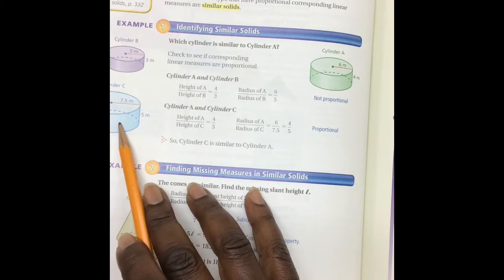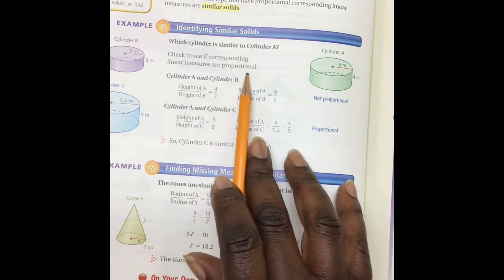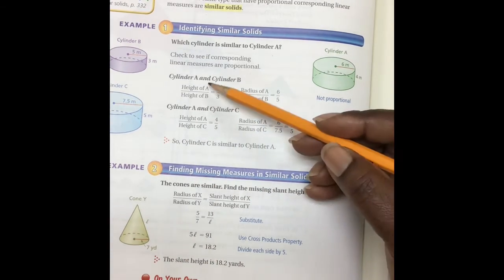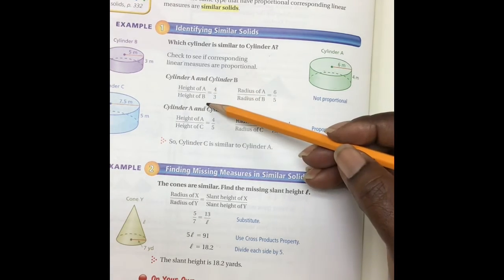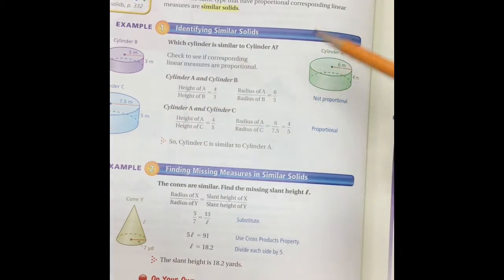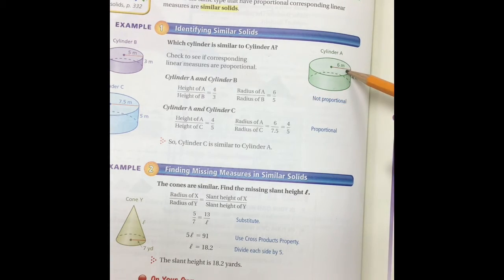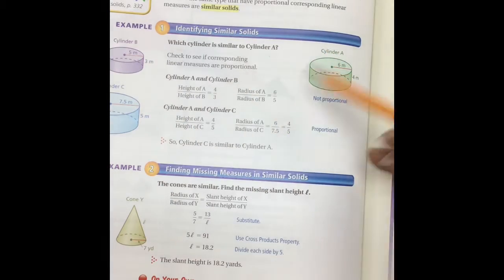Let's check to see if corresponding linear measures are proportional. If we look at the height of A, which is 4, and the height of B, which is 3, then we look at the radius of A, which is 6, and the radius of B, which is 5, we see that they're not proportionate.